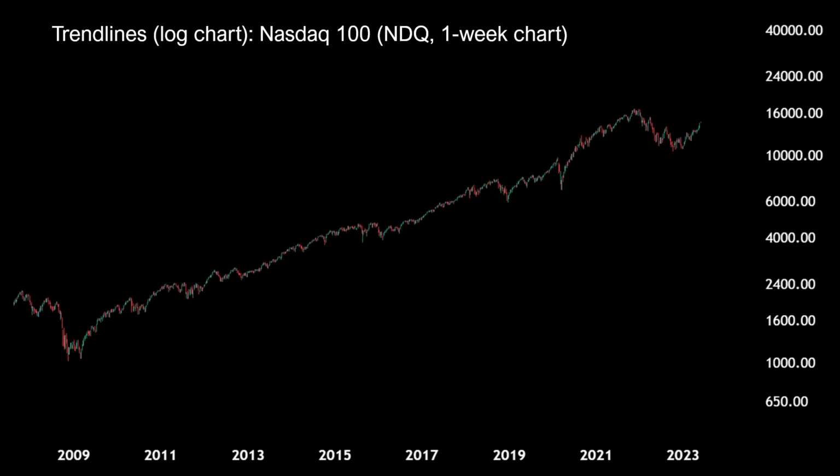So let's see what trend lines look like in reality. Here we have the Nasdaq 100, and that's ticker NDQ in TradingView, and I'm using the 1 week chart. One thing that's important here is that I'm using what's called a log chart or logarithmic chart. I'll show you how to set up a log chart in TradingView in the TradingView overview at the end of this course. But for now, just know that log charts are generally much better to use for longer term timeframes.